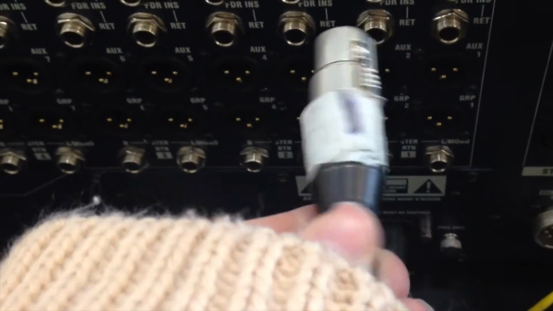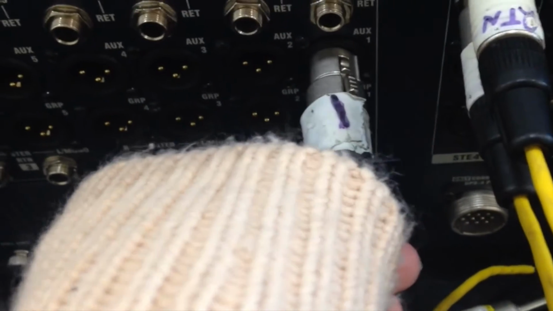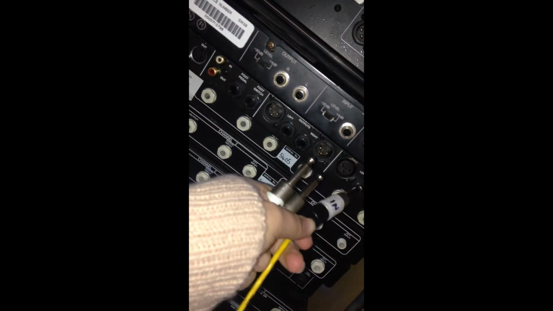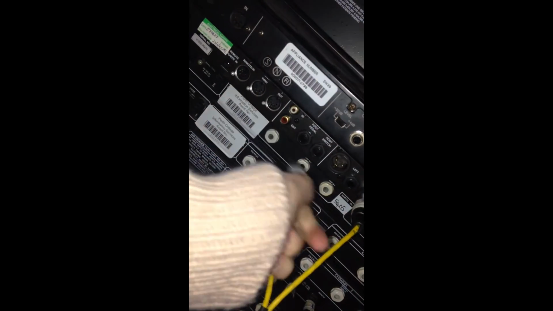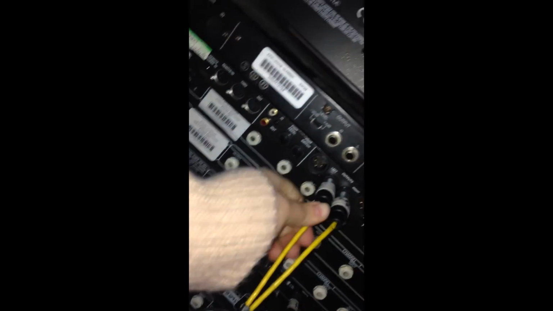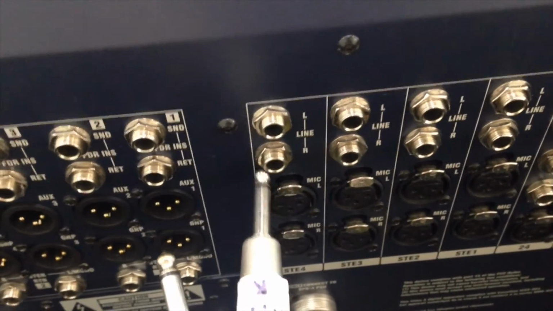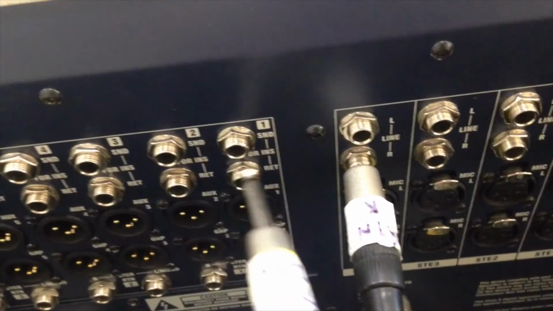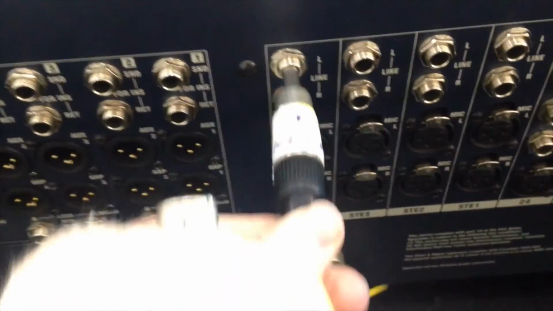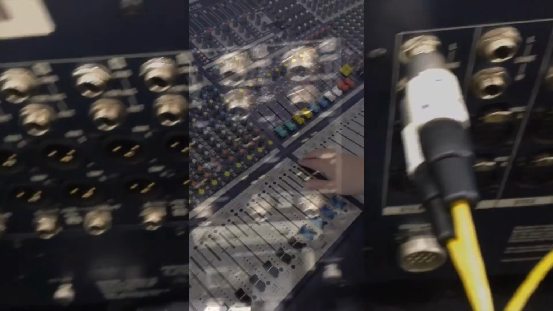You'll need to take an XLR from the auxiliary send on the back of the desk and put the stereo jack into the input of the effects unit that you're using, and take the two mono outputs from the unit and put them back into the line inputs left and right for one of the stereo channels, in this case stereo channel number 4.